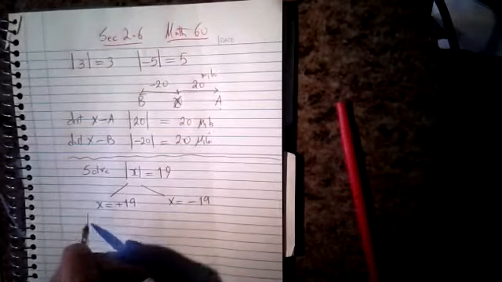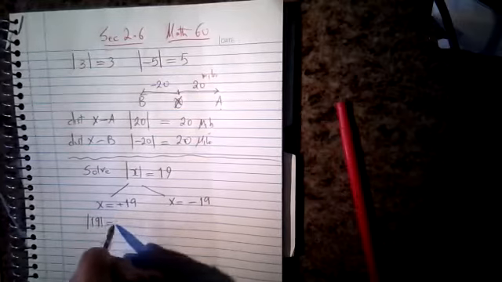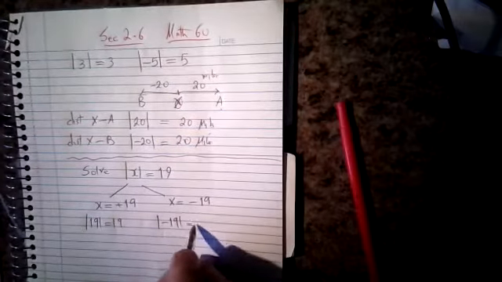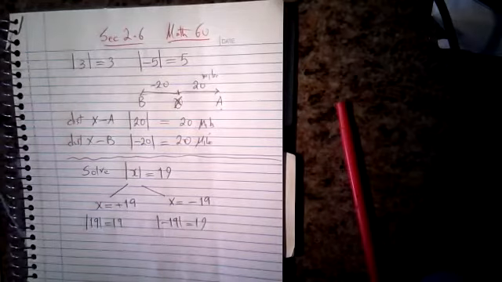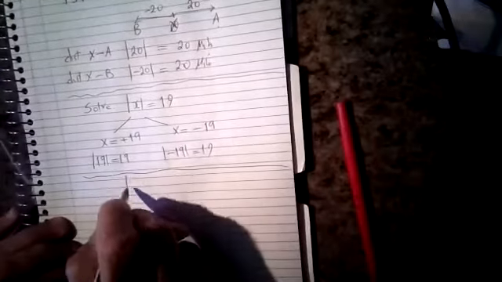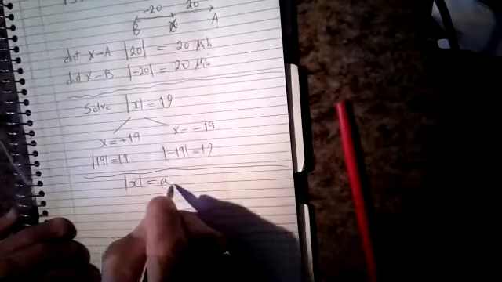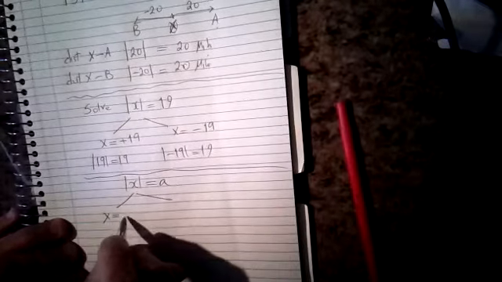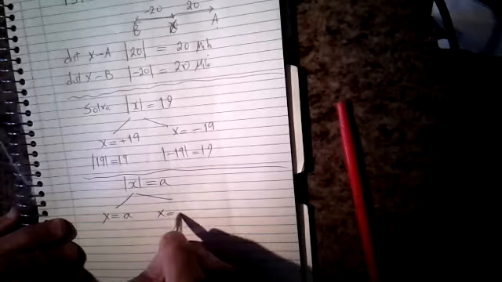Absolute value of 19 is 19, and absolute value of negative 19 also is 19. So if you have absolute value of X equal to any number, you can always change it to 2 separate equations. One is positive, one is negative of what you have on the other side.